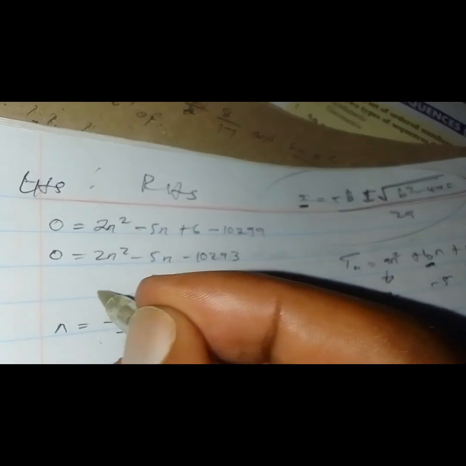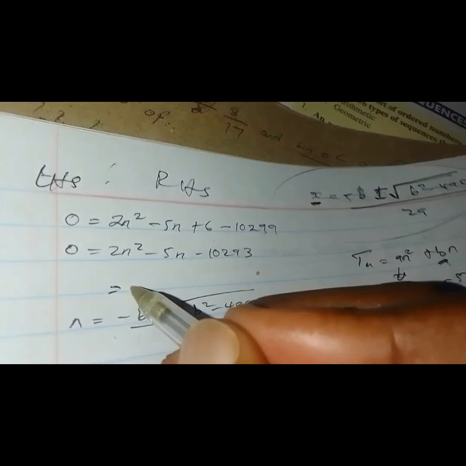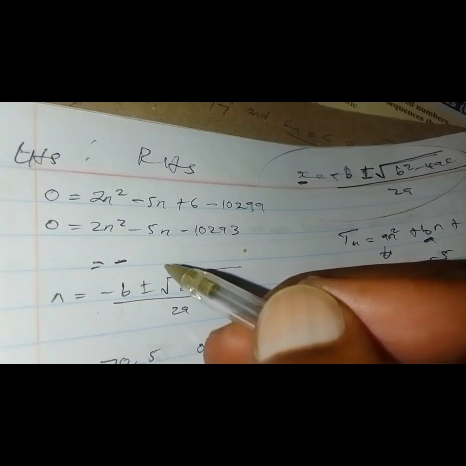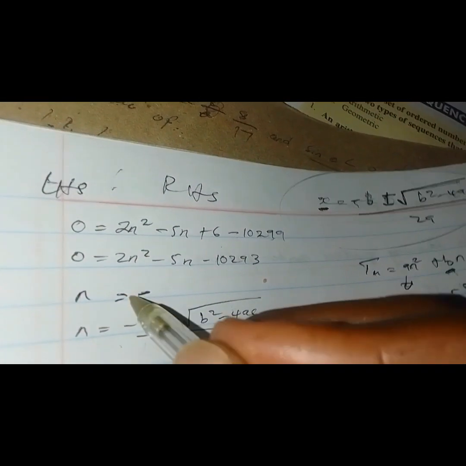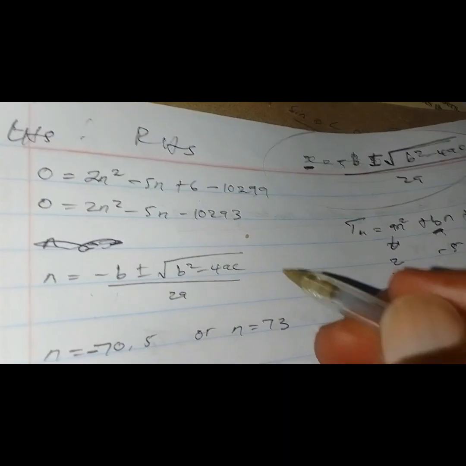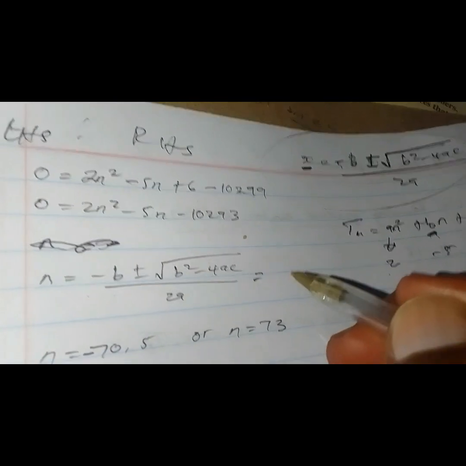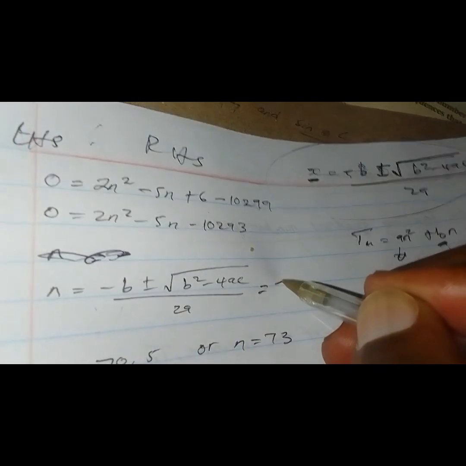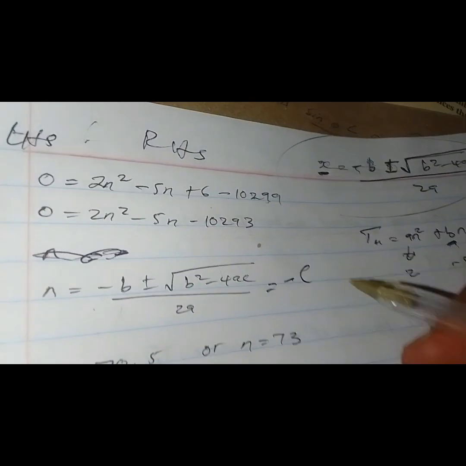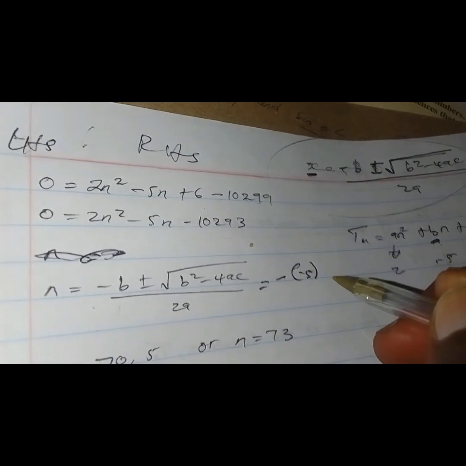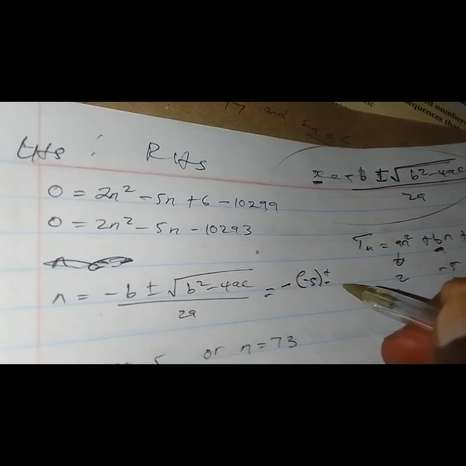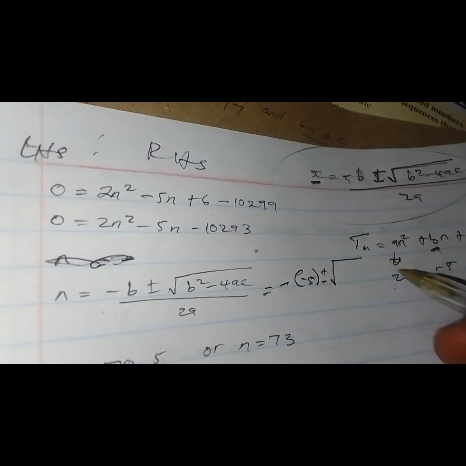Let me just do it this way, because people like to be fast and then they tend to miss certain things. So n is equal to minus, inside of b you're going to put negative 5, and then you close your bracket, and then you say plus or minus.